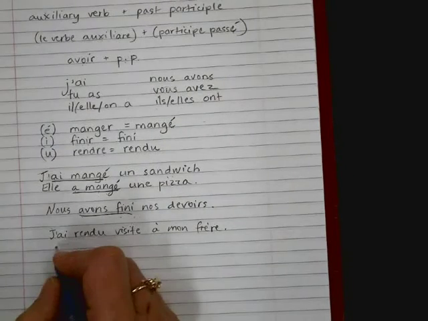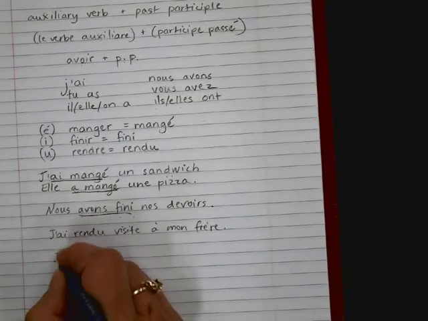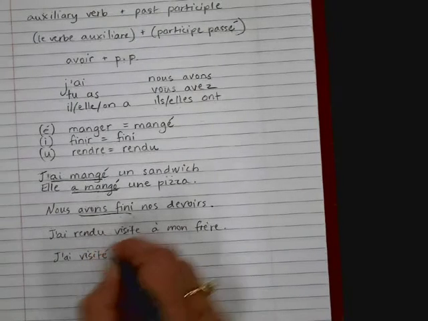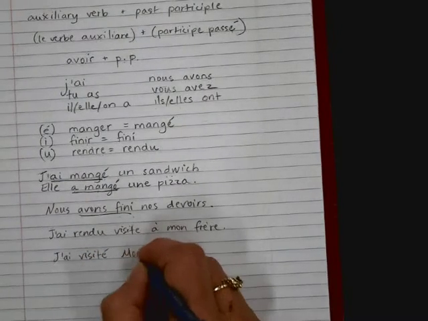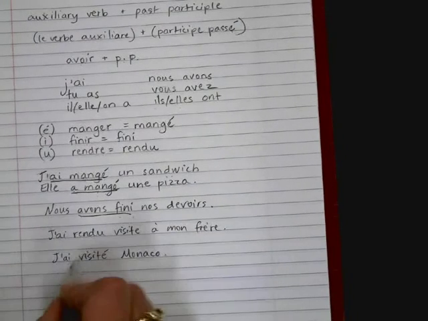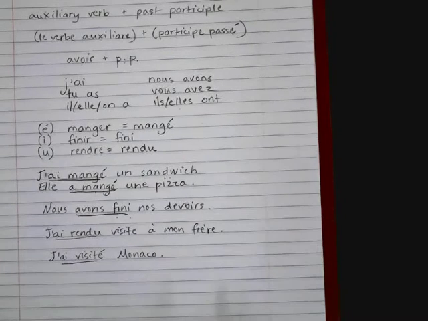However, to say I visited La Tour Eiffel, you could say j'ai visité, let's say Monaco, because we're going to see that in the book in a minute. Avoir plus the past participle. It turns it into the past.